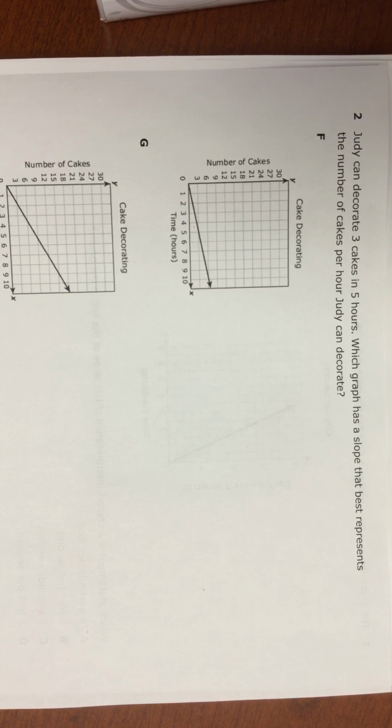Two. Judy can decorate 3 cakes in 5 hours. Which graph has a slope that best represents the number of cakes per hour Judy can decorate?